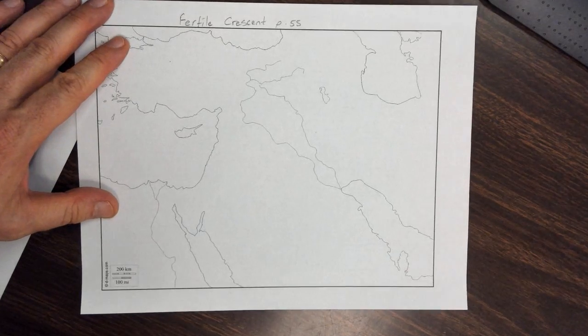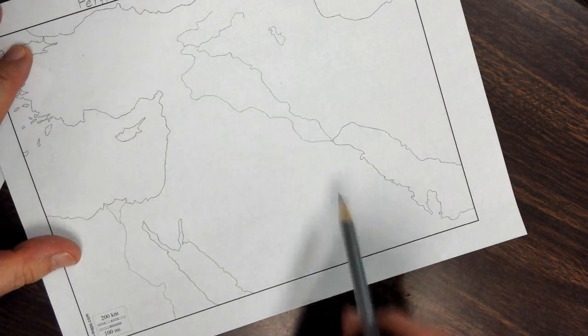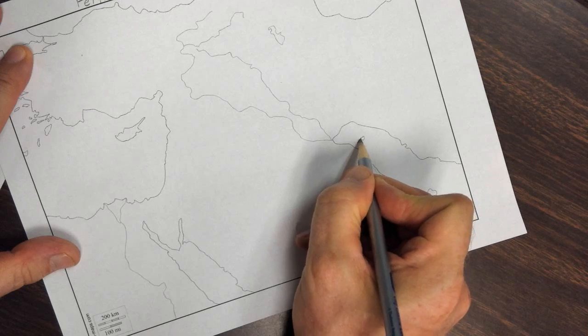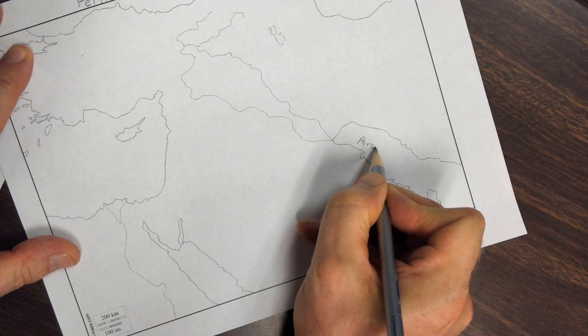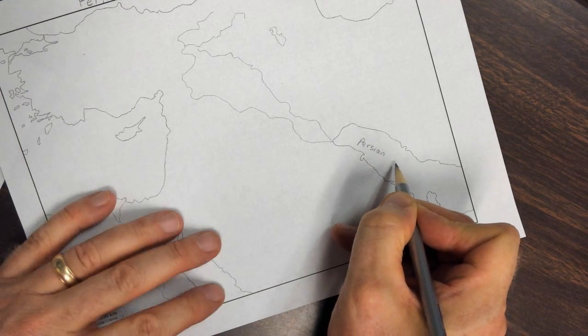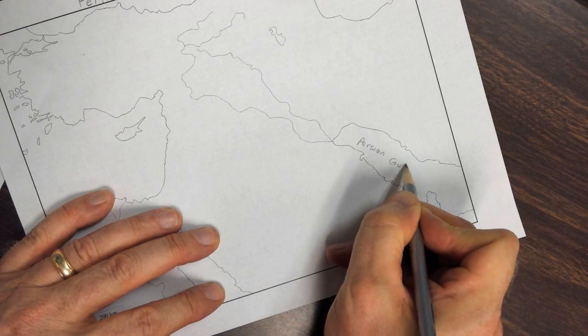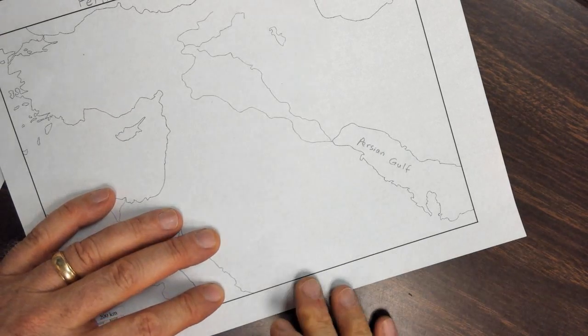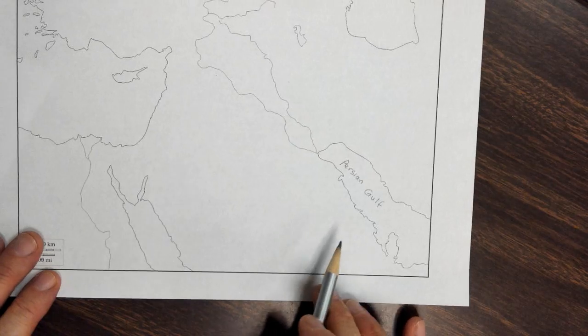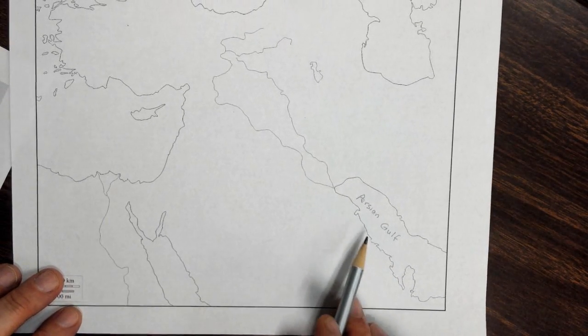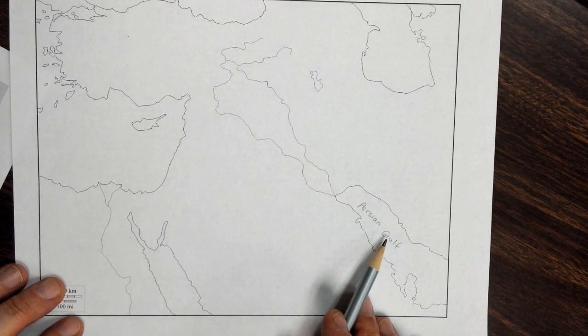Okay, now I'm going to turn my map sideways just a little and put Persian Gulf. Alright, and when we color these, not now, but when we color these, that's going to be blue.